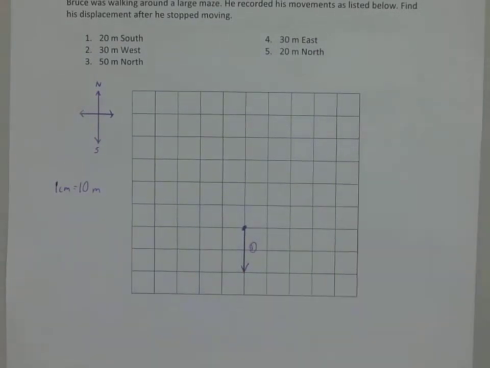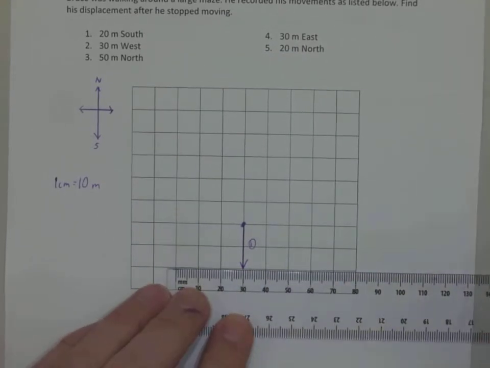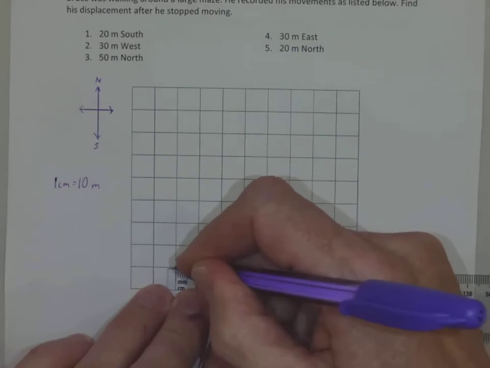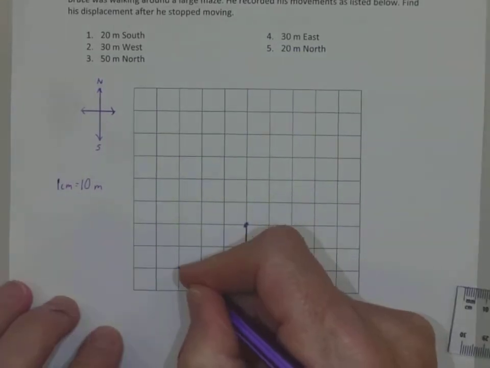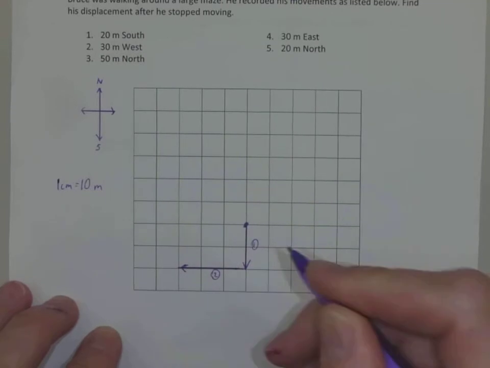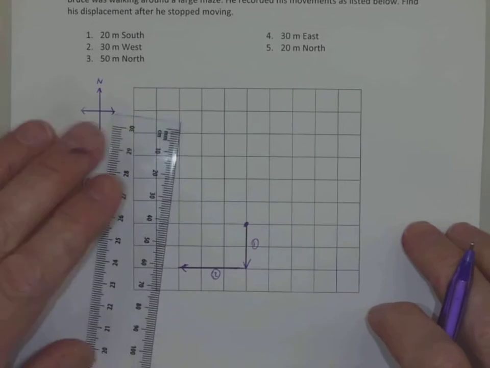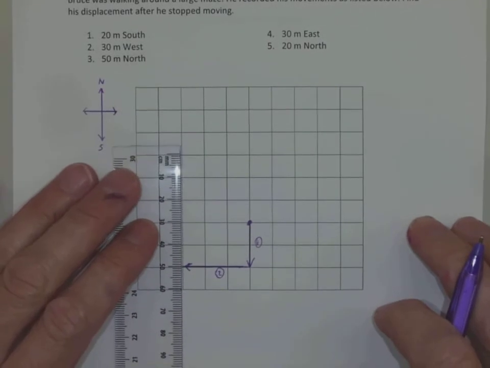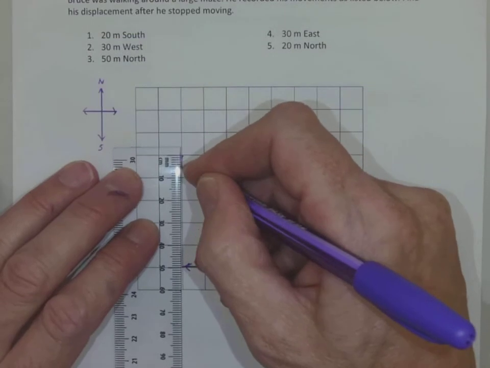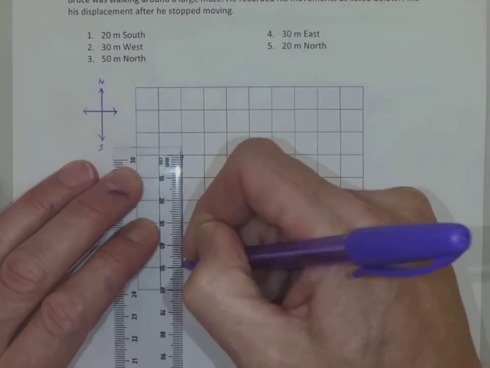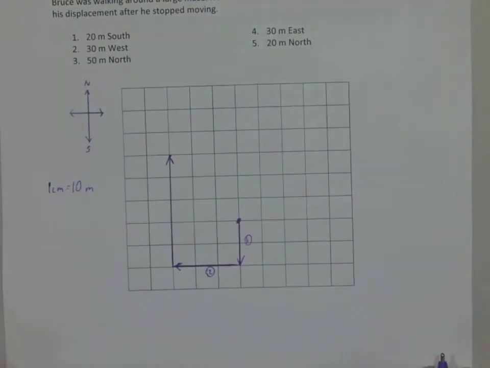Our second vector is 30 metres west. 30 metres must be done with 3 centimetres because 1 centimetre equals 10 metres, and that's to the west. That's our second vector. Our third vector is going to be 50 metres north, so I'll need 5 centimetres to the north. Tail to head, tail to head, tail to head. Tracking Bruce's movements around the maze.